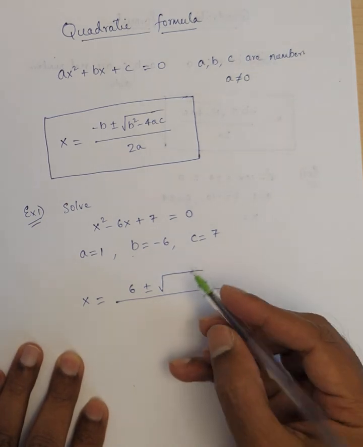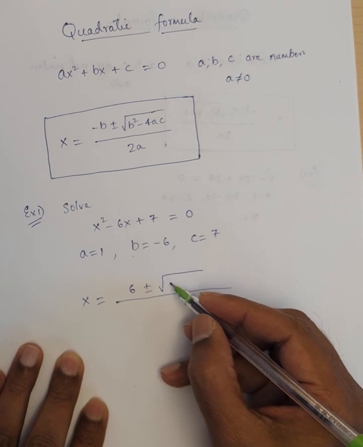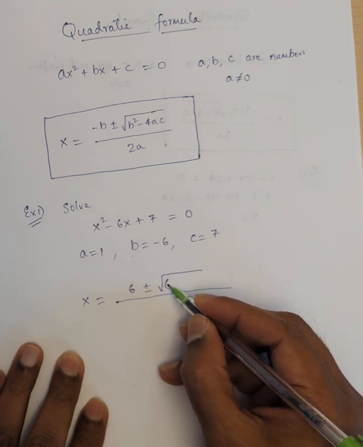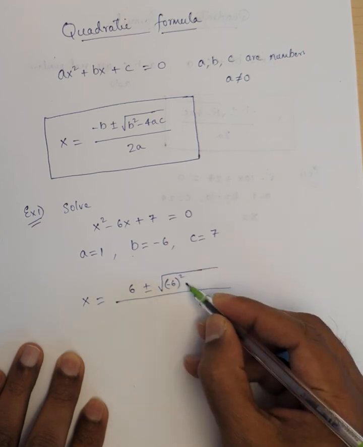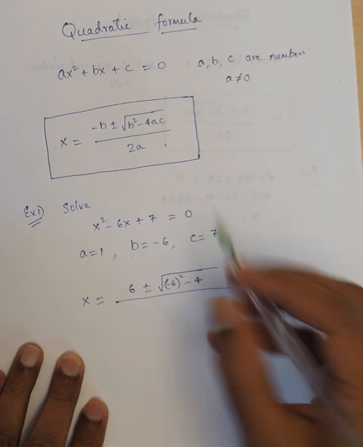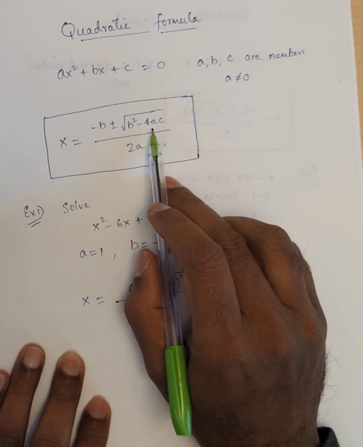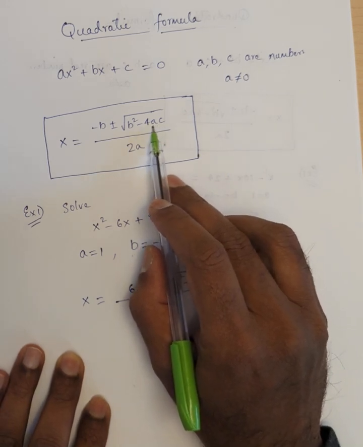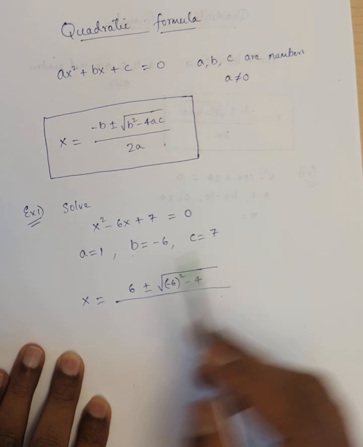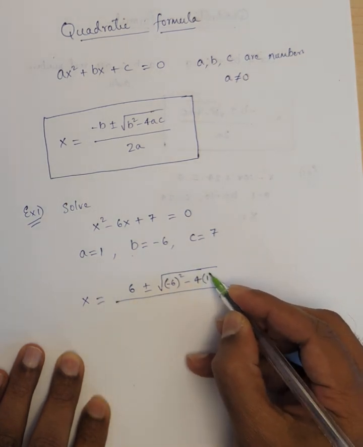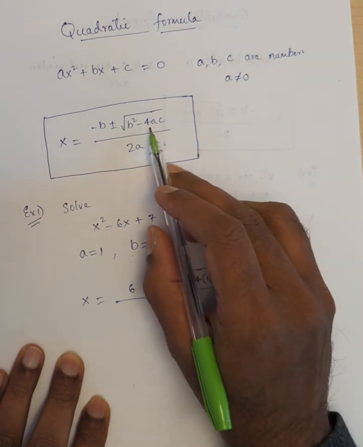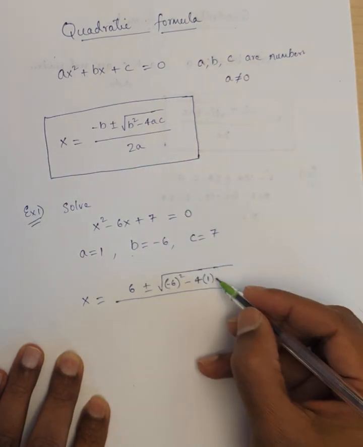Now b squared minus 4ac is going to be, this is b squared minus 4ac. When you don't see anything in between, it means multiplication. So a is 1, which means it's 4 times 1. 4ac means 4 times a times c.